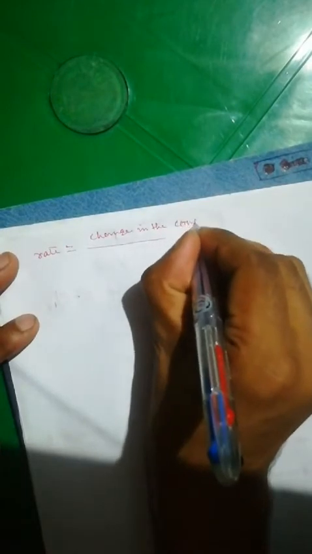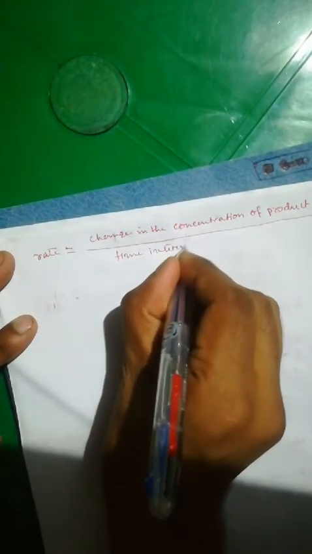So change in the concentration of the product, calculate first.